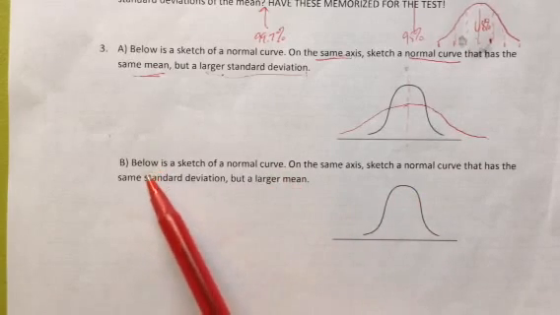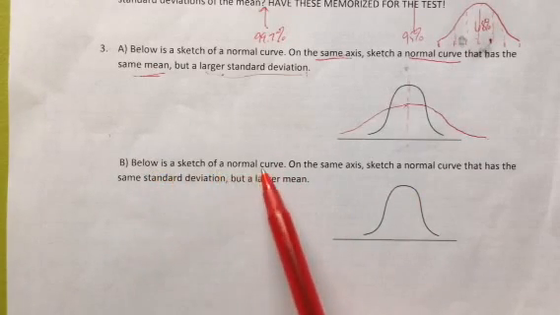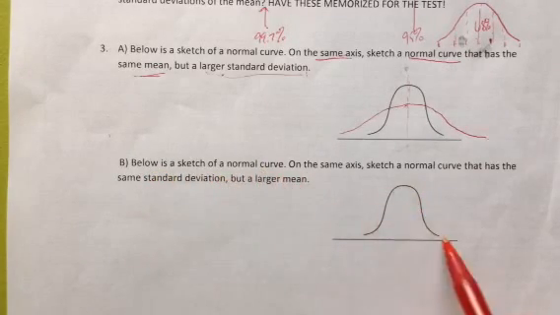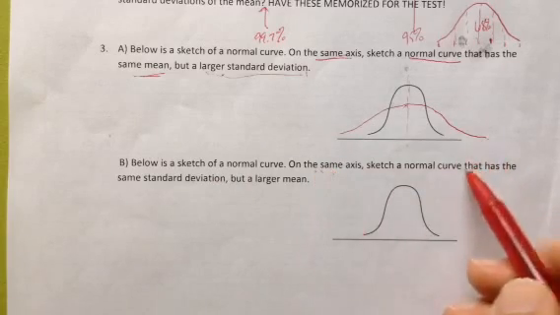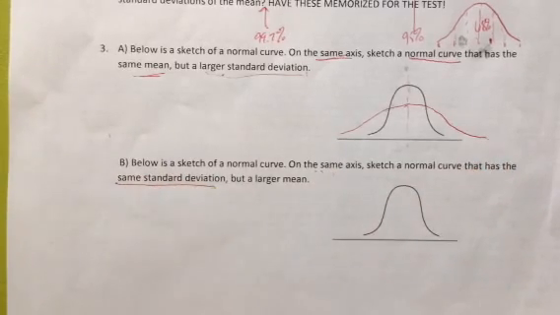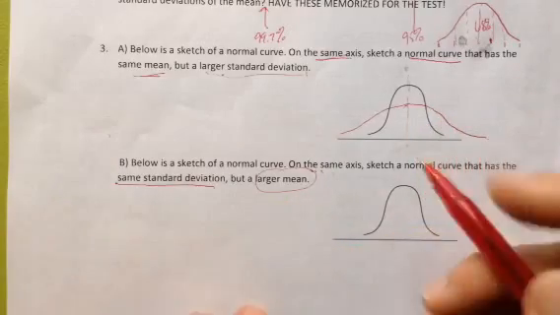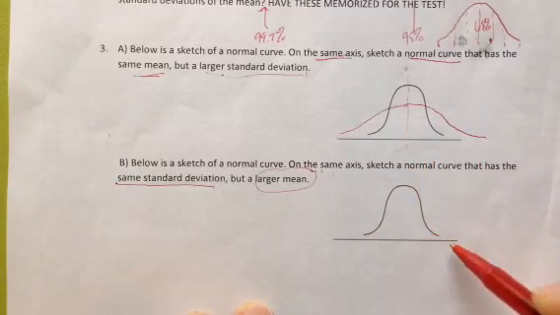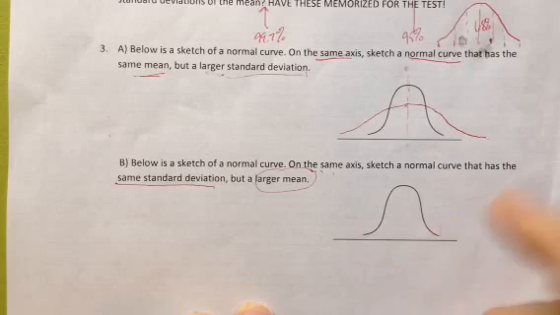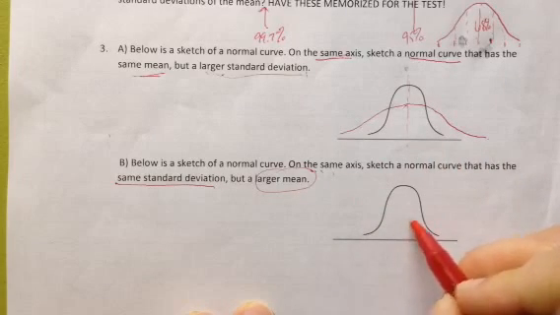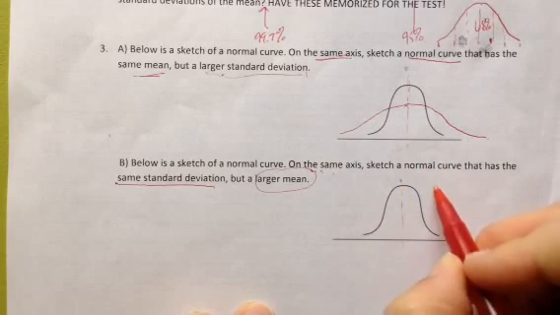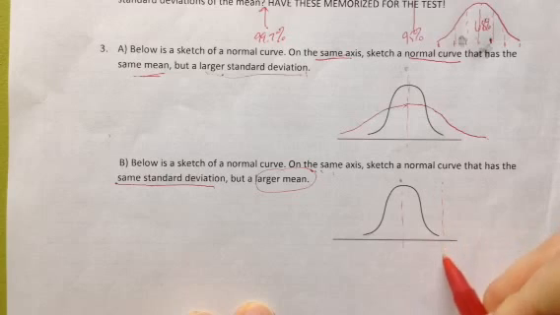Okay, this last one below is another sketch of a normal curve, and on the same axis, sketch one that has the same standard deviation, but a larger mean. So this time we want it to be spread out the same. It needs to have pretty much the same shape, same height, same spread, but a larger mean means that it's shifted. This mean is here. If we want a larger mean, let's put that mean up here.